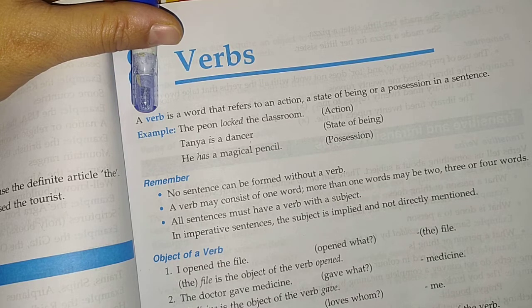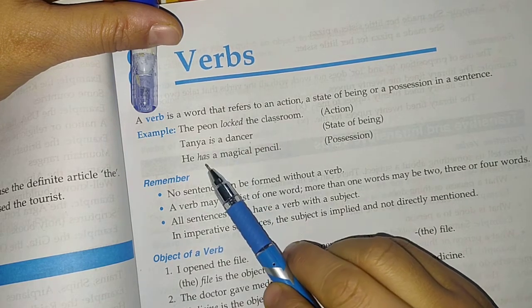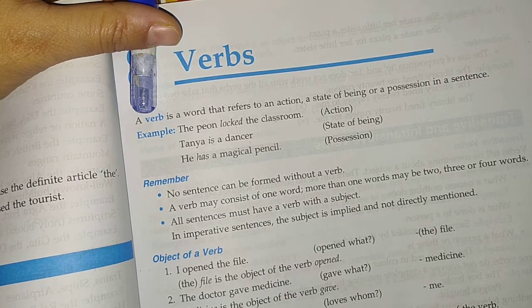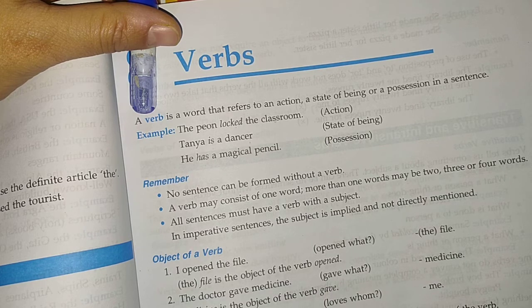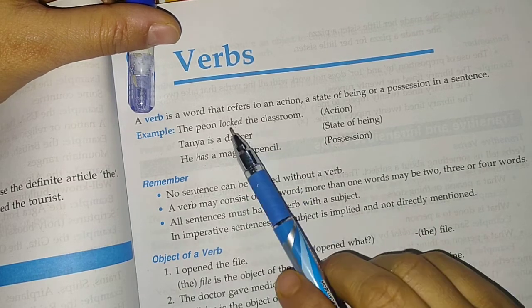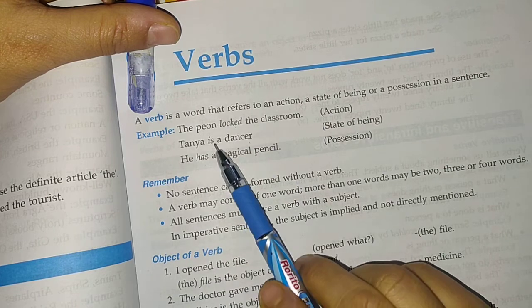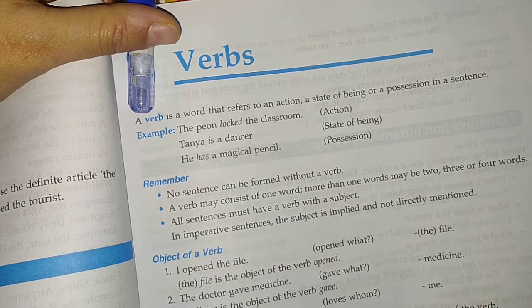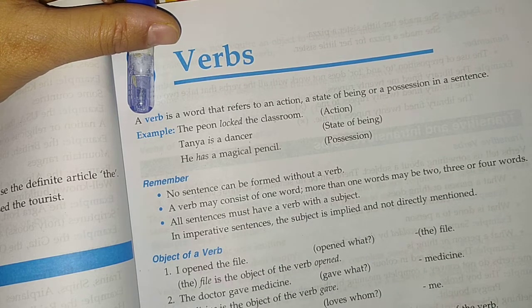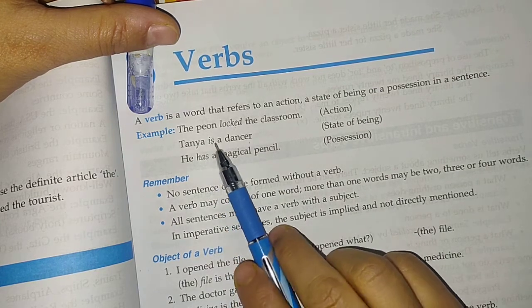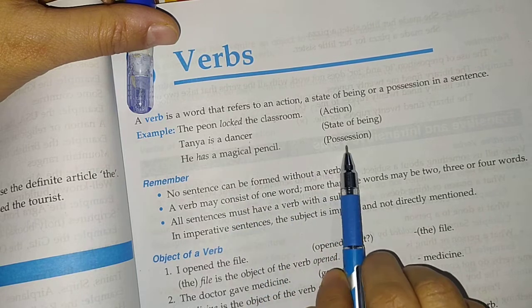And the second type of verbs are like is, are, am, was, were, has, have. These all are your helping verbs. These are also called auxiliary verbs. So the action words are main verbs, and is, am, are, was, were, has, have, these all are your auxiliary verbs, or you can say helping verbs. Okay, so among these helping verbs, is shows state of being, has shows possession.